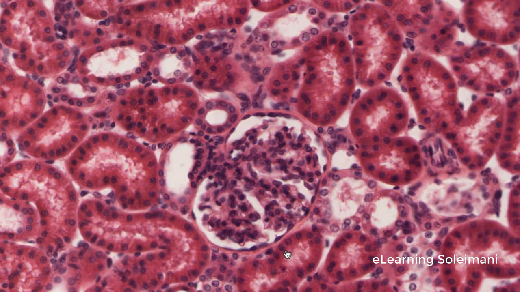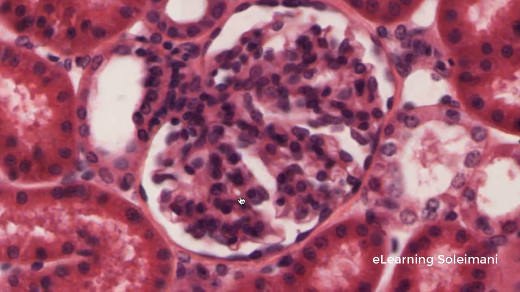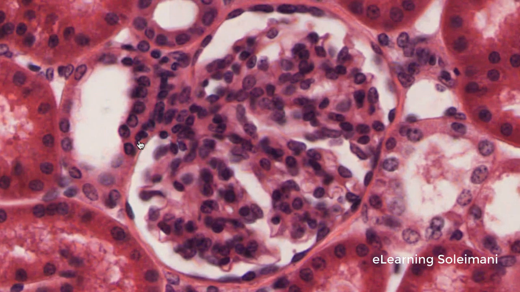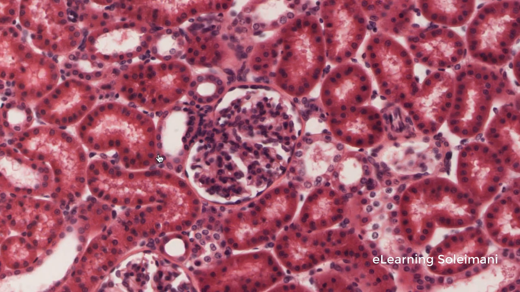In some sections, the juxtaglomerular apparatus is visible. The juxtaglomerular apparatus is an important group of structures located at the entry of the capillaries, or vascular pole, in the glomerulus.